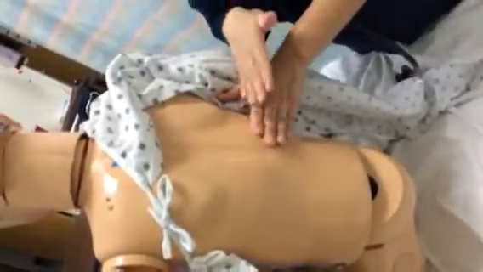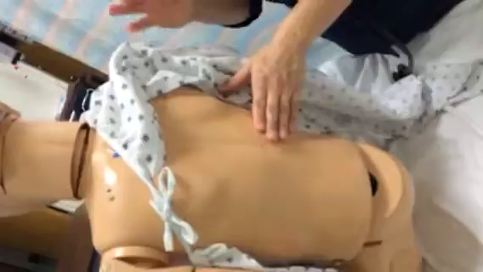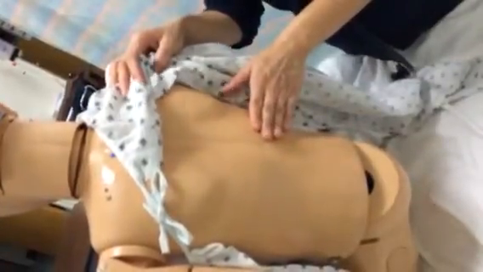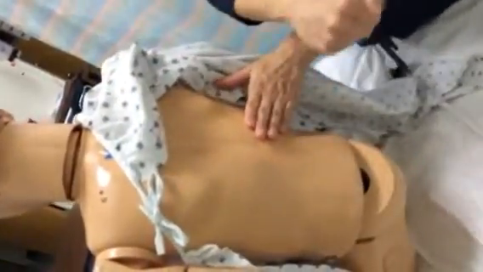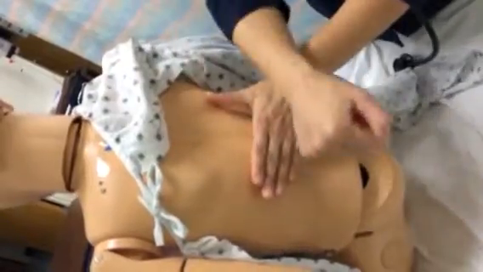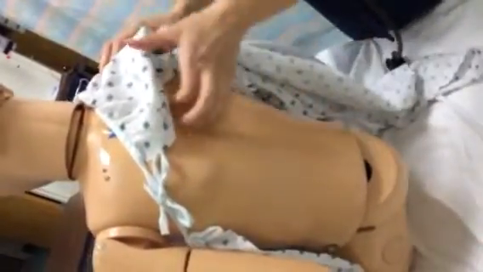So if you find a tenderness at that point, it might be a sign of urinary infection. And you go to the other one. All right. That's the percussion of the kidneys.